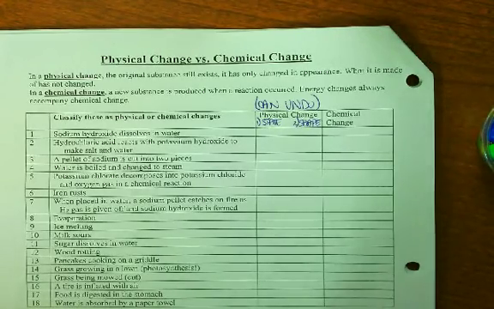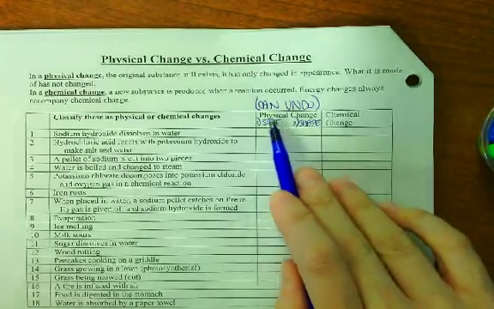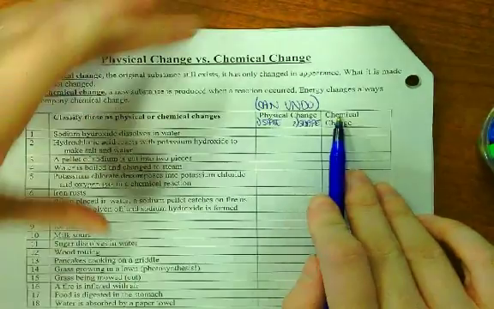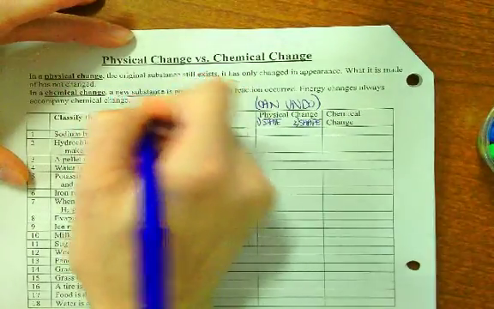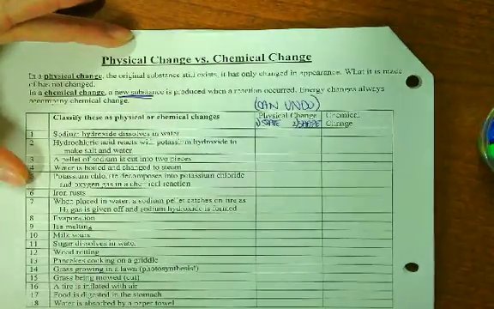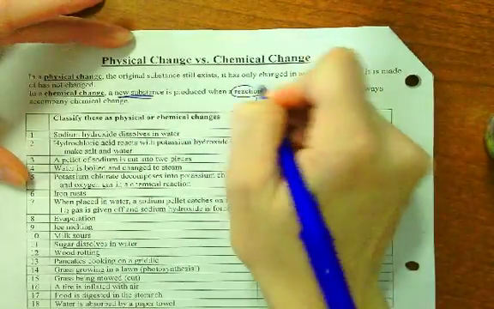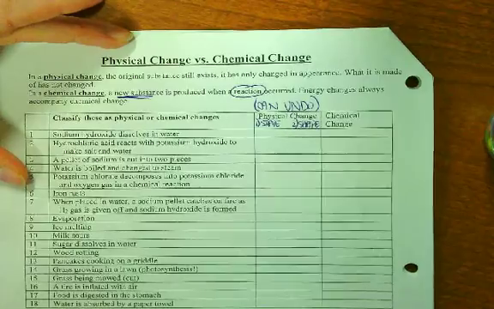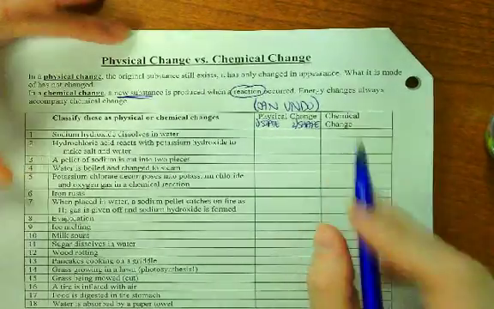Ripping something, cutting something, breaking something, bending something. Okay, you can unbend it. It's still gold even if you bend it. That's a physical change. Chemical changes make something new. A new substance is produced for a chemical change. So really, reaction is the key word for chemical. You're reacting, or you can't undo it.